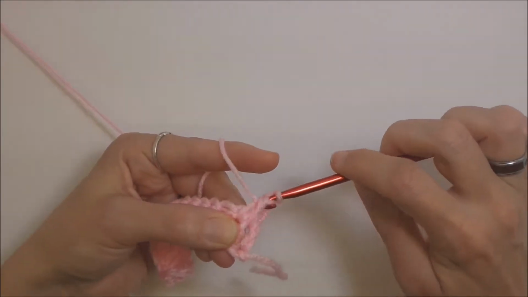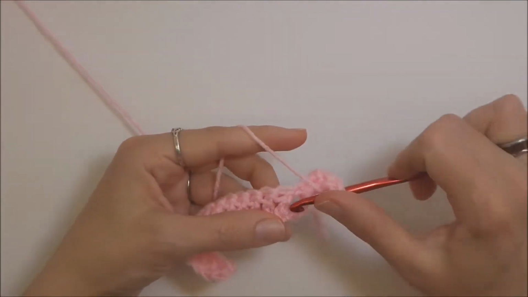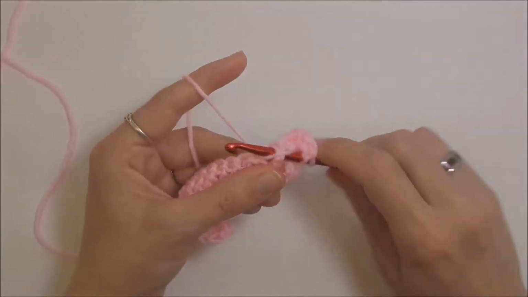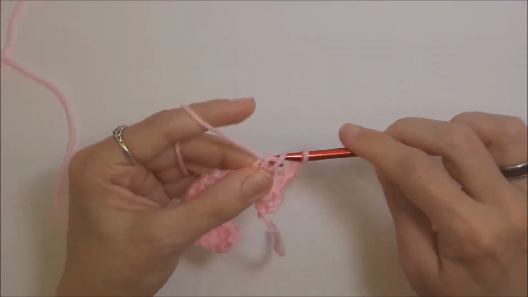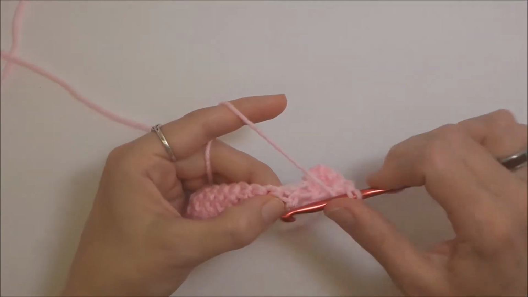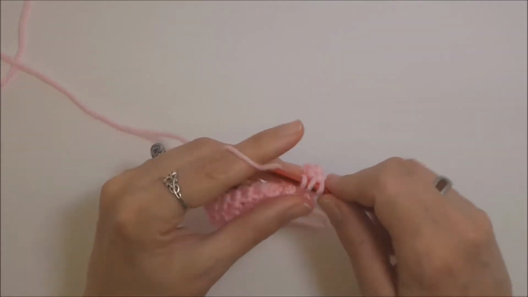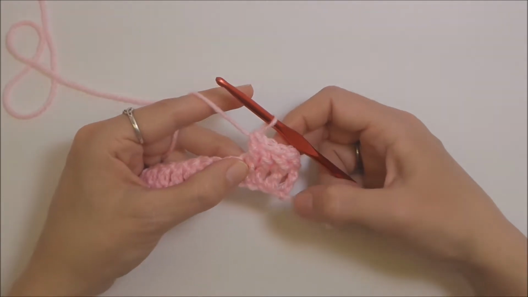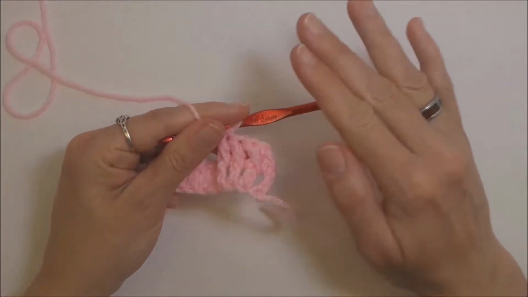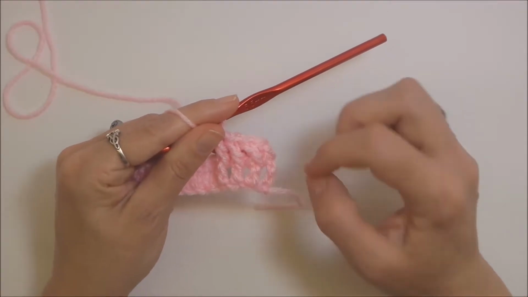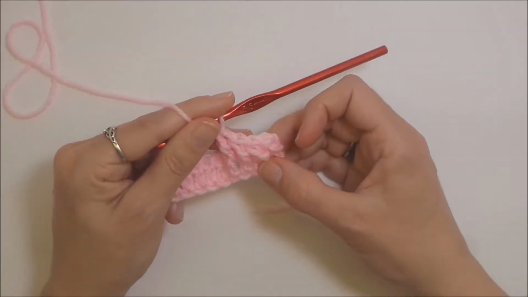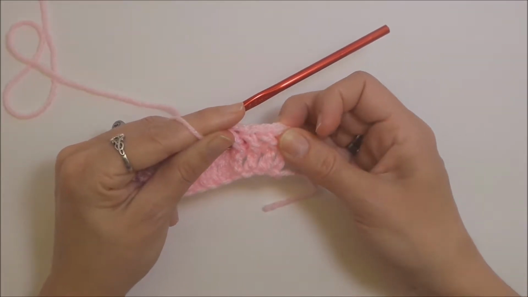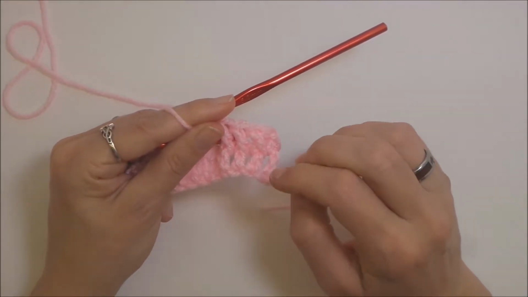This is 2, 3, and 4. And these are front post double crochets. So basically it kind of looks continuous, like the stitches are just continuing. They don't ever look like they stop. So that's your first 4 stitches. So that's half of the stitch pattern.